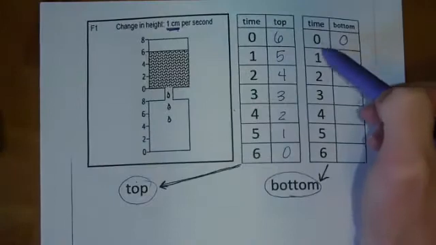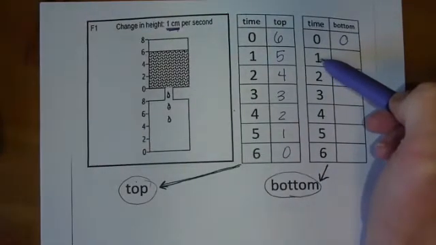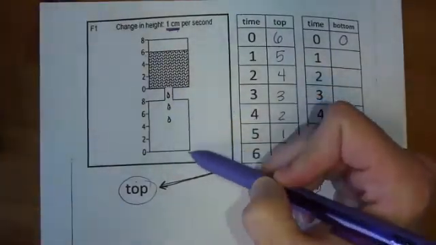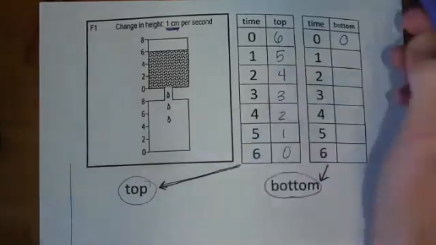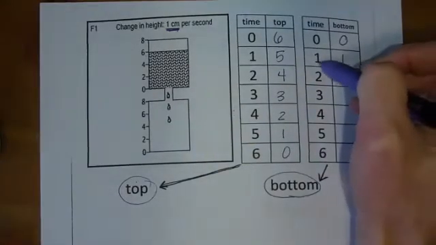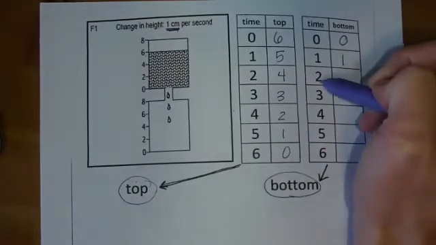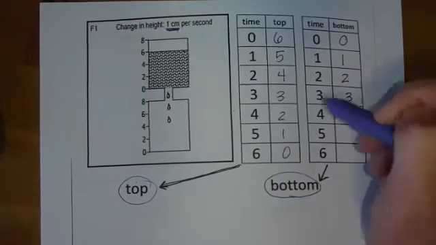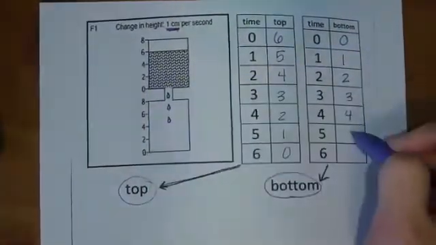So after 1 second, is the bottom tank gaining water or is it losing water? The top tank is dripping into this bottom tank. So we're actually gaining water here. So we're going to go up by 1 as each second passes. So at 1 second, you have 1 centimeter, and at 2 seconds, you have 2 centimeters, and so on, all the way up to 6, because that's the total amount of water that we have.